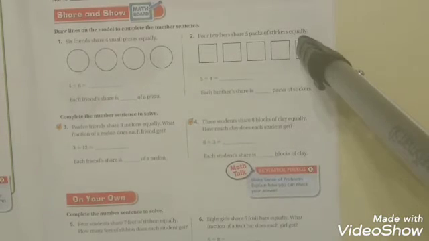Alright, so I'm on the next page, page 505, at the top where it says share and show, and we're going to take a look at a few more examples. So the instructions here ask us to draw lines on the model to complete the number sentence, using pictures like we've been practicing. Looking at number 1, it tells me that 6 friends share 4 small pizzas equally, or in other words, we're solving the problem 4 divided by 6.